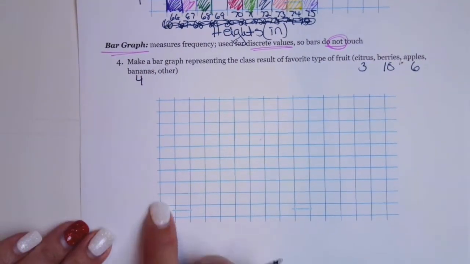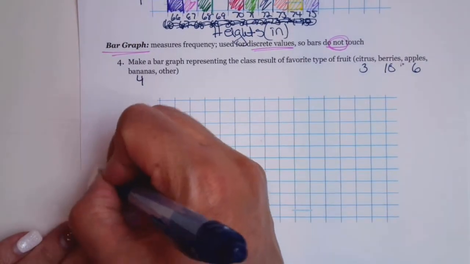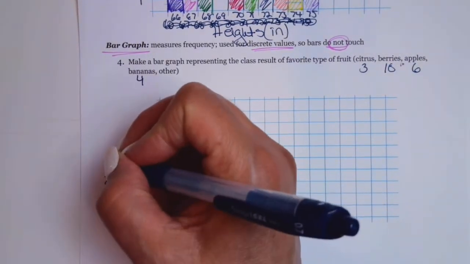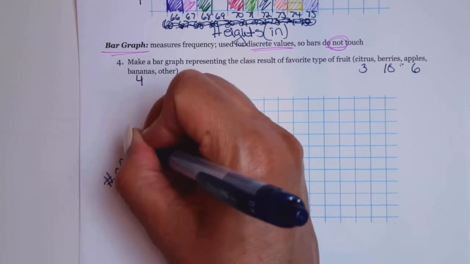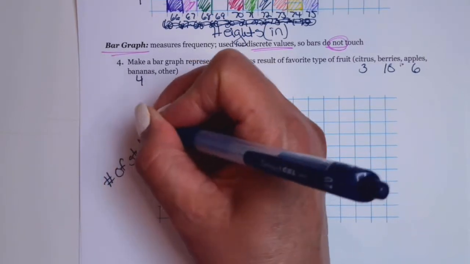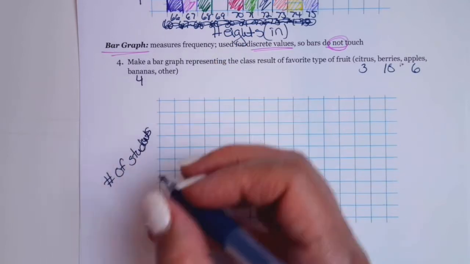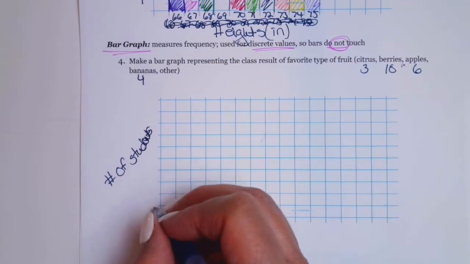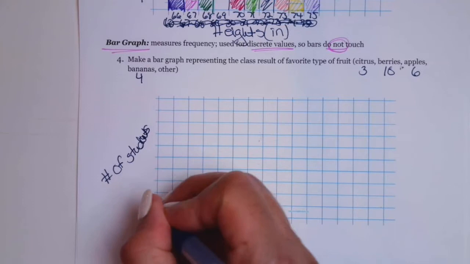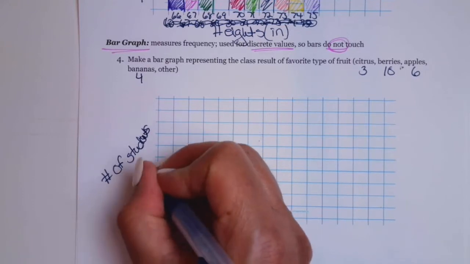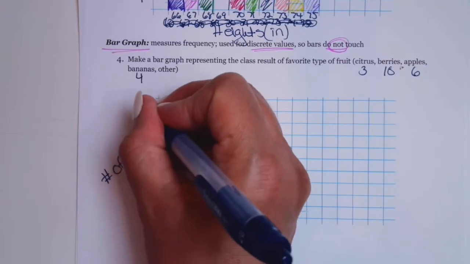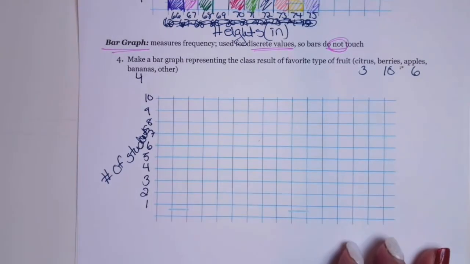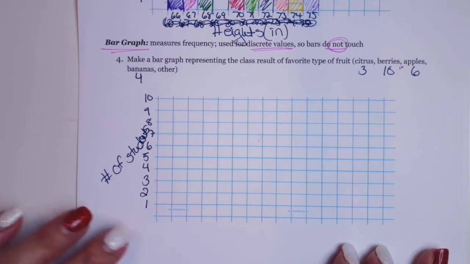So we're going to put the number of students on this side here. We're going to start 1, 2, 3, 4, 5, 6, 7, 8, 9, 10. And then we're going to do the fruit down here.